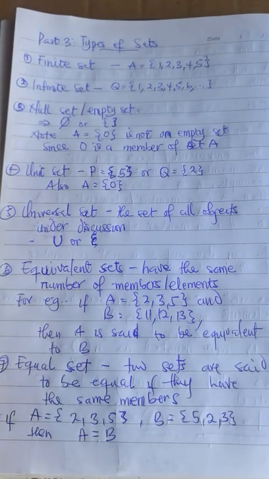Sets may be classified according to the number of elements in them. So we get to know the type of a set depending on the number, or the types, of elements or members in them. The first one is finite sets.